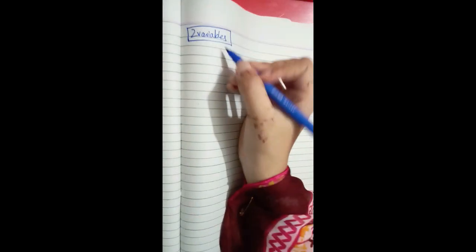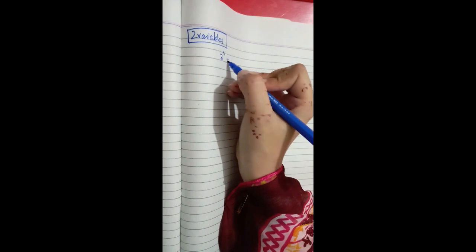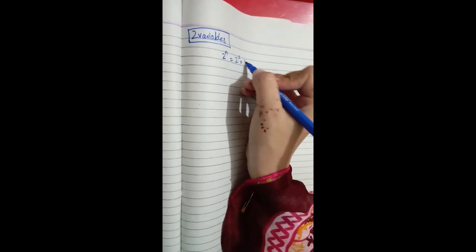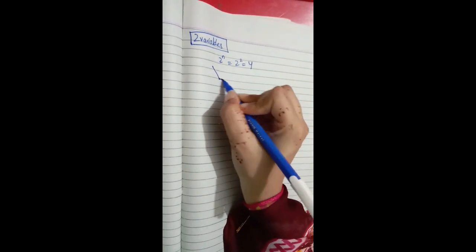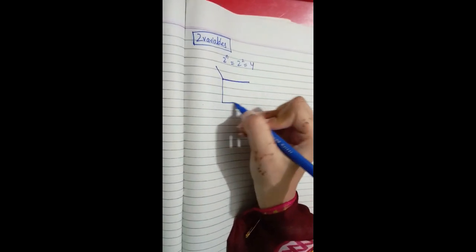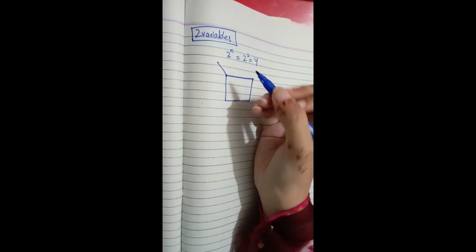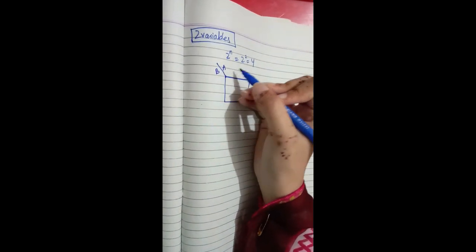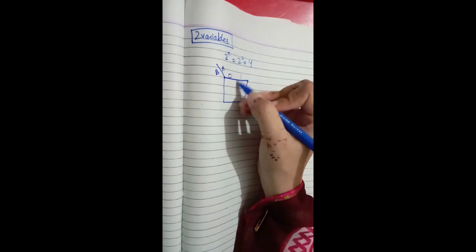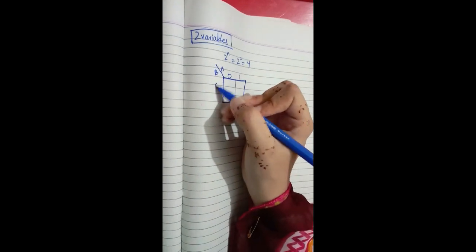Okay, first we will make the K-map for 2 variables. This is 2 raised to power n. For 2 variables we have 4, like we have 4 boxes. This is how we make the K-map. Our inputs are A and B. This is 0, 1, 0 and 1.